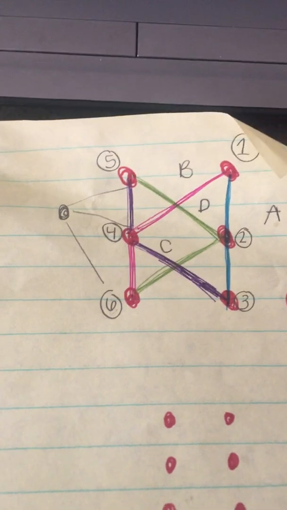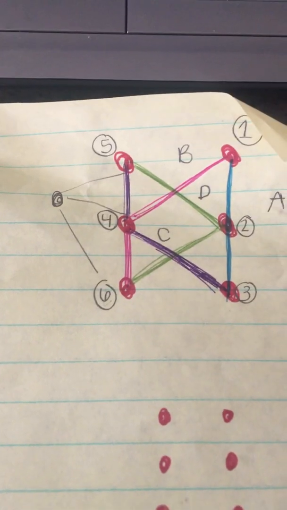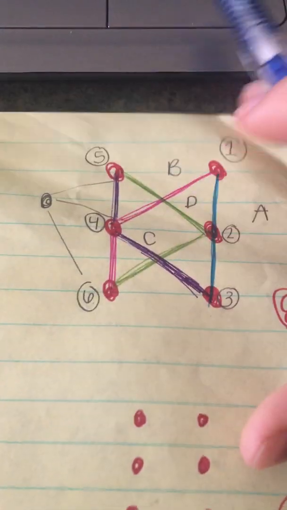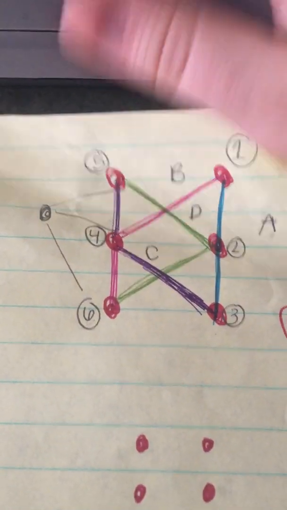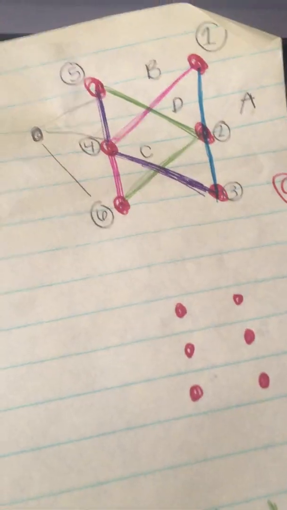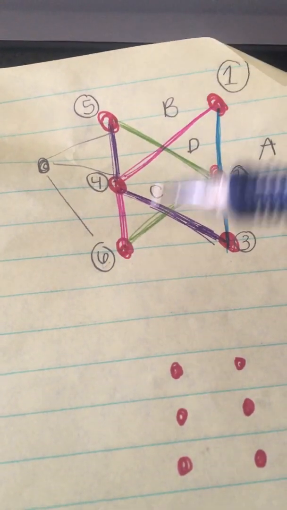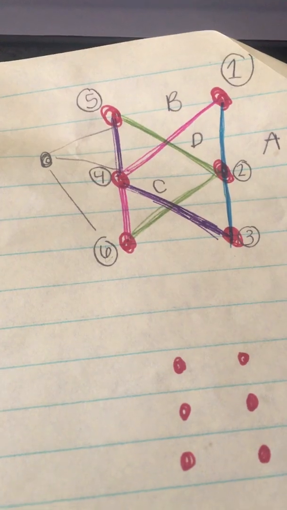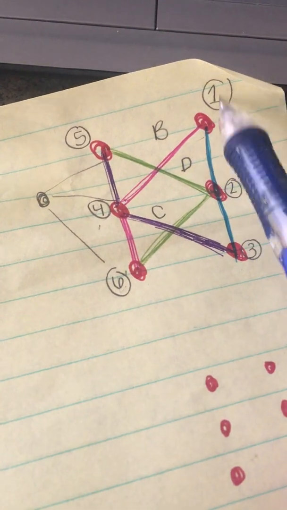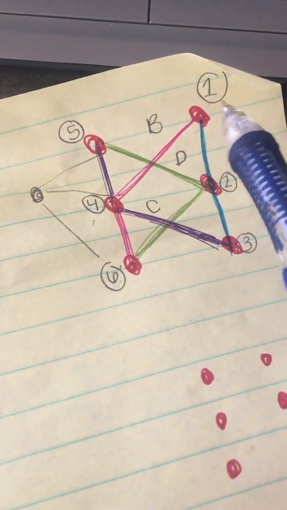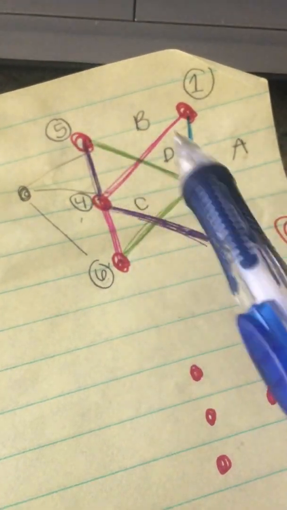And then as for proving that each line has exactly 3 points on it, we can see each of these lines, how there are 3 points on them. And really, you can't overlap the lines, because then you would have less than 3 points on them. And so you can see that line A has 3, line B has 3, line C has 3, and line D has 3.